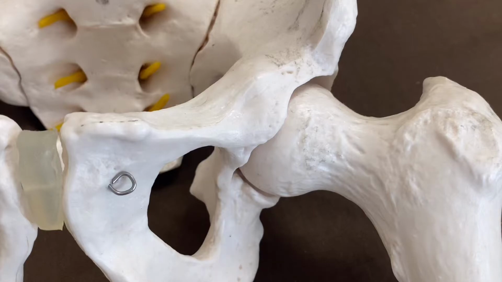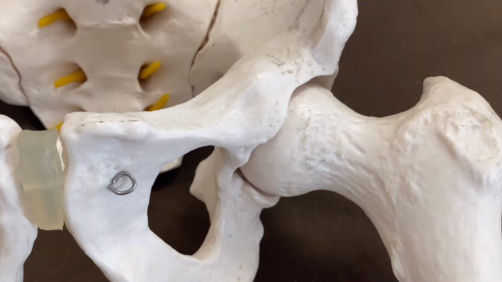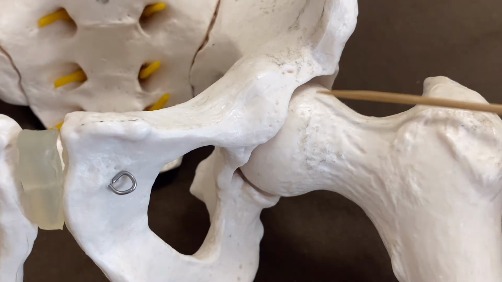In this video, I am going to explain joint structure anatomy of hip and shoulder. Hip and shoulder are famous ball and socket joints. What is a ball and socket joint? It's simply the shape of the joint.